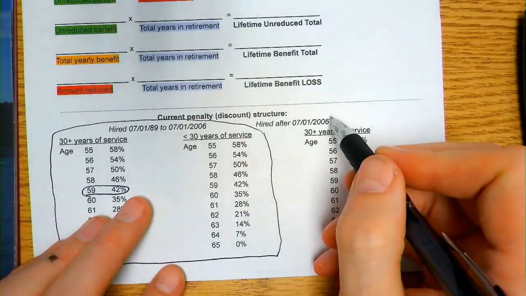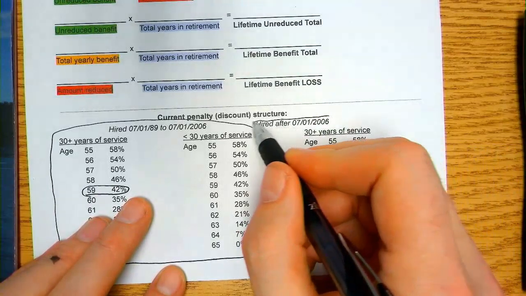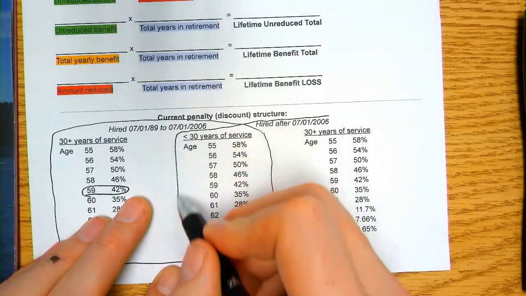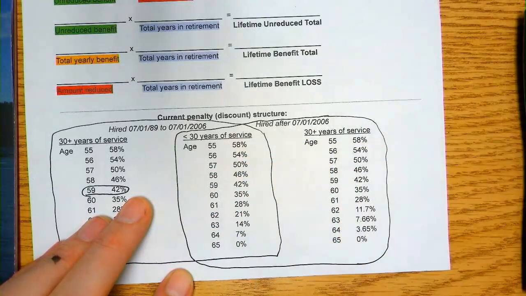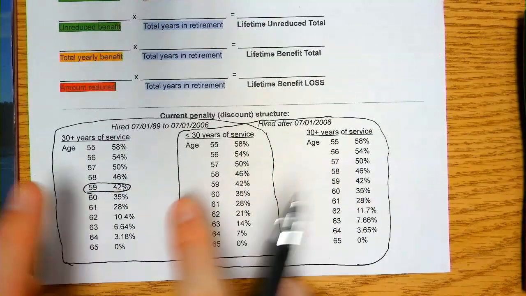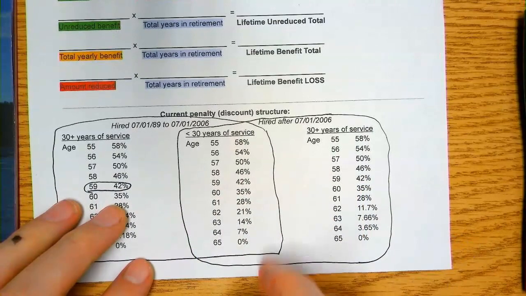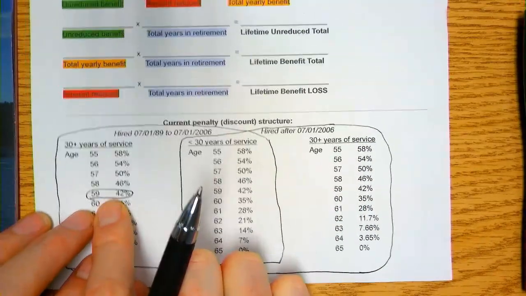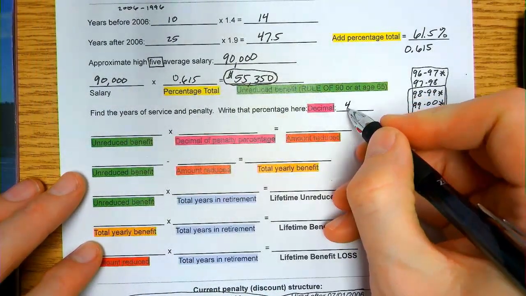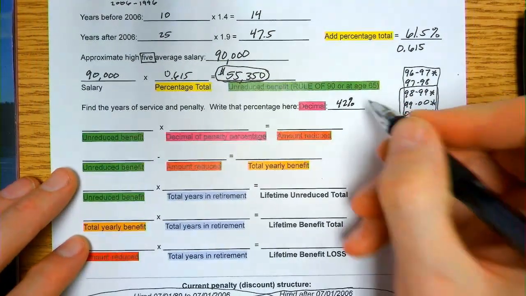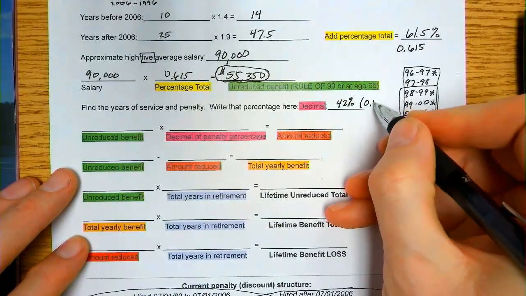If you were hired after July 1st, 2006, it would be this group right here. Okay? Does that make sense? This chart works for both of them. Okay? All right, so I have over 30 years of service. That's a 42% penalty. So that percentage is 42%, or 0.42.